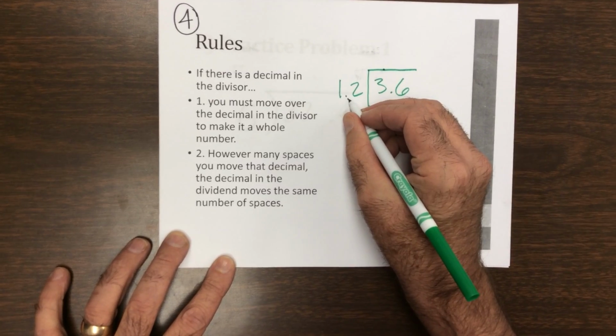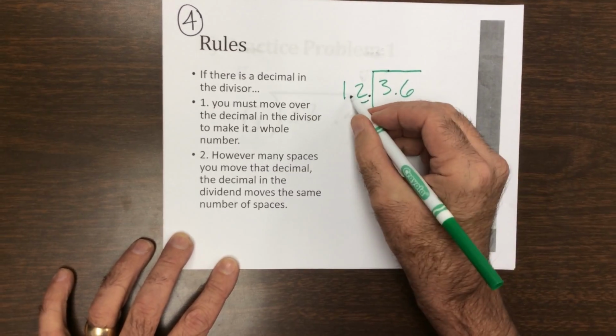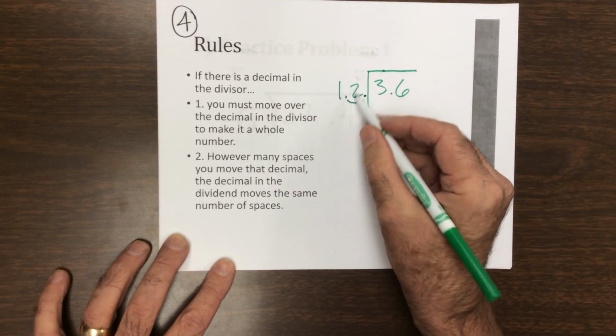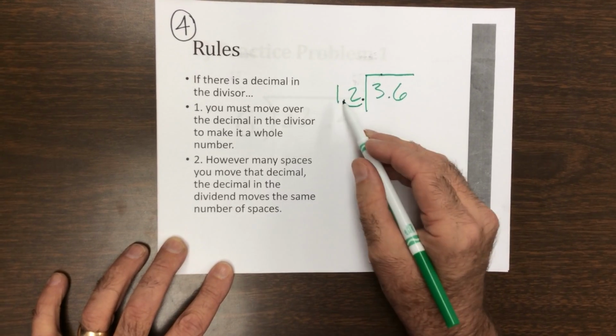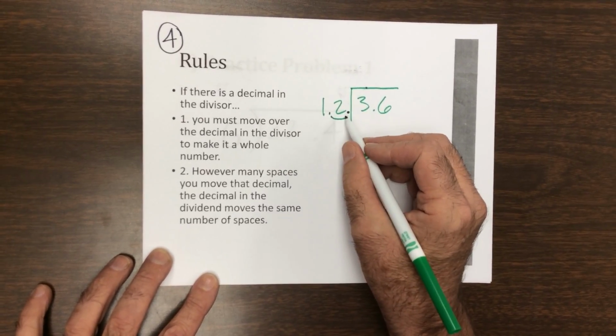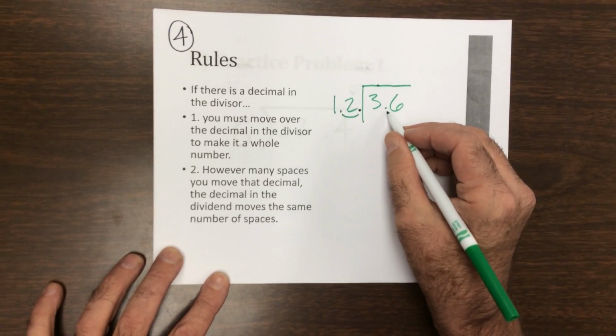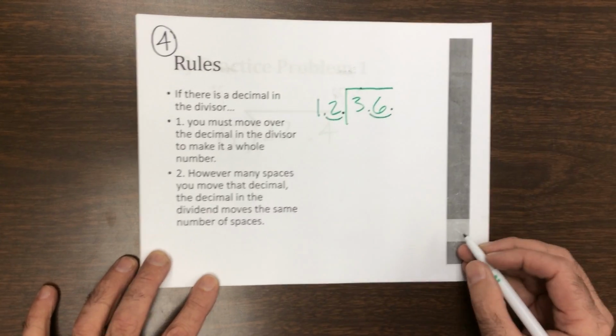And the way that you do that is you're going to move the decimal one place in this instance, so that you're at the far right of the number, and that 1.2 actually we're just going to divide it as a 12. And then whatever you do to the divisor, you have to do the same thing to the dividend. So we're going to go ahead and move that as well.